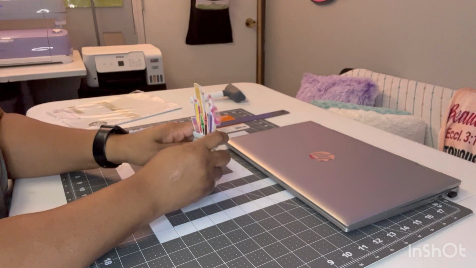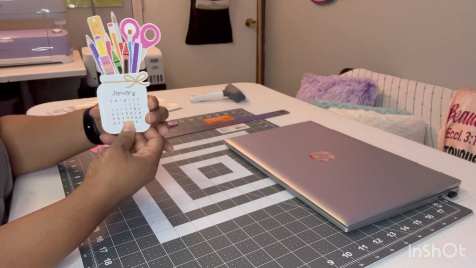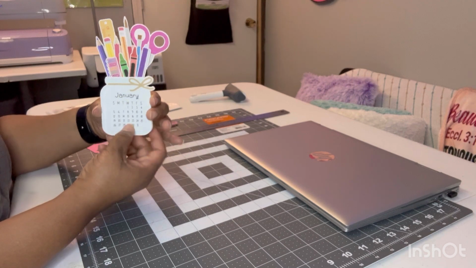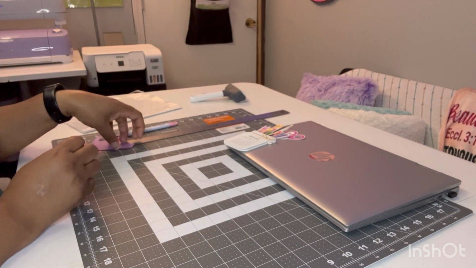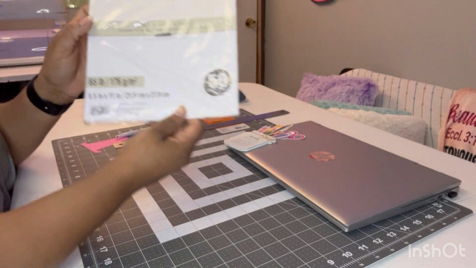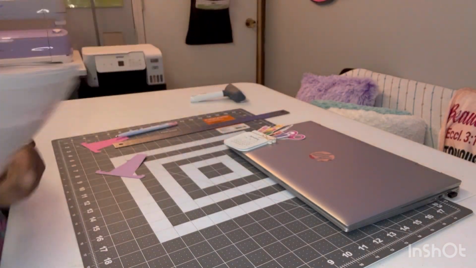Okay. And there it is. Super cute. I made this design for my office. The paper that I printed it on was 65 pound cardstock, white.